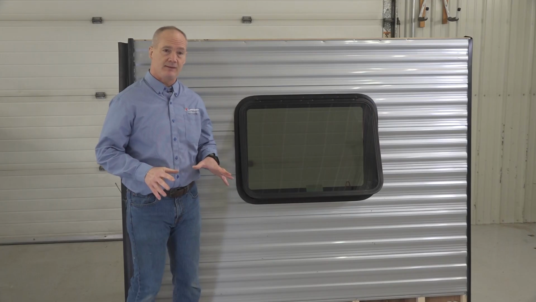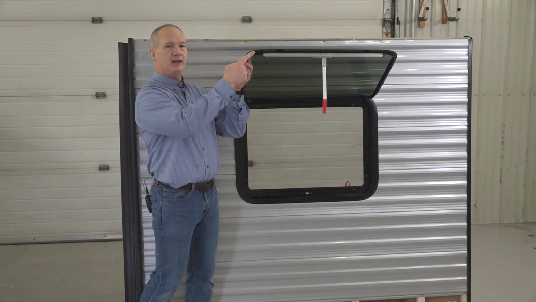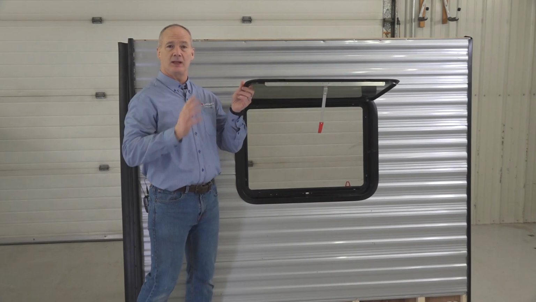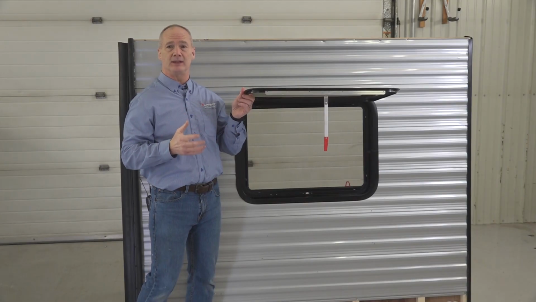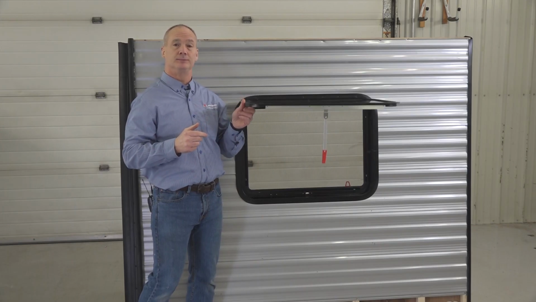You can also have a vented window like this one that has vent seals underneath. These are subject to deterioration over time. These will need to be replaced to improve vent closure.